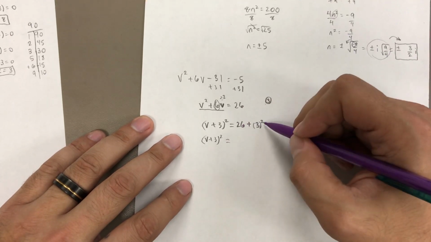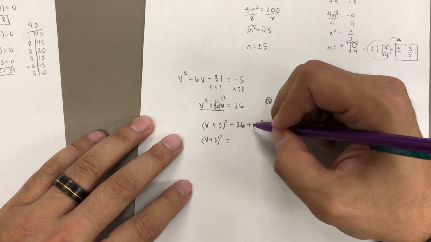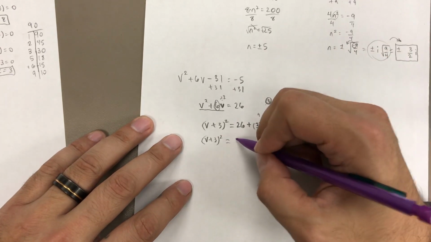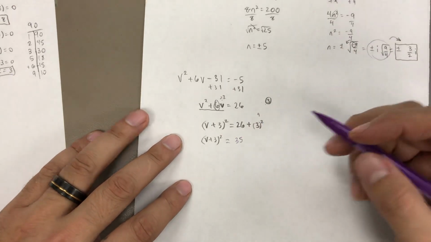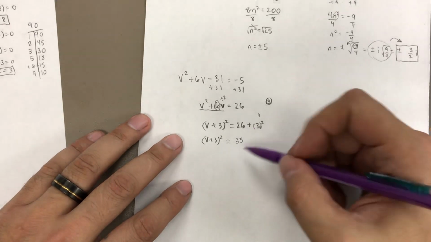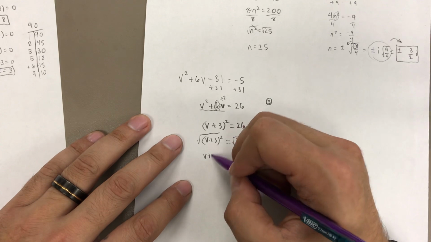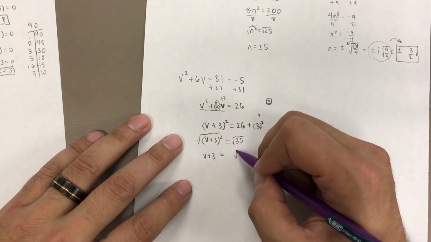Let's go ahead and add this stuff up. So 26 plus 3 squared is 9. 26 plus 9 gives me 35. So next what I'm going to do is take the square root of both sides. So square root here, and I get v plus 3 is equal to the square root of 35.